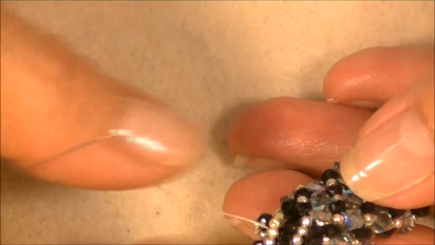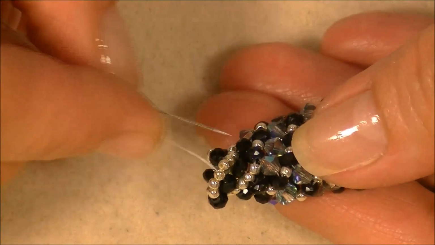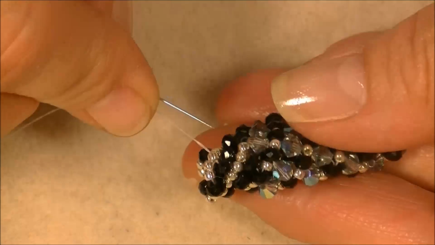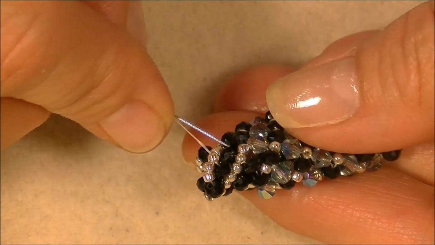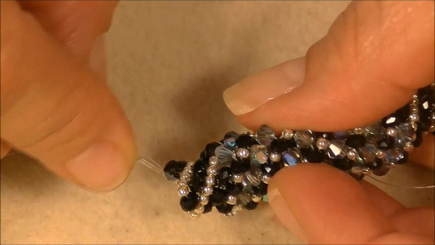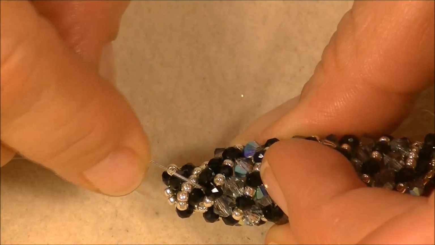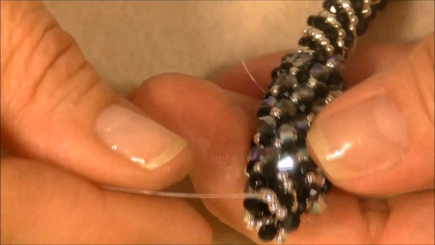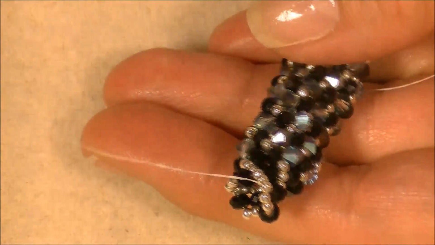So now, if you look at my piece, you will see where I started my decrease. I have 1 2 3 4, 1 2 3 4, 1 2 3 4. So I know now I can start my next increase, which will be my middle section.